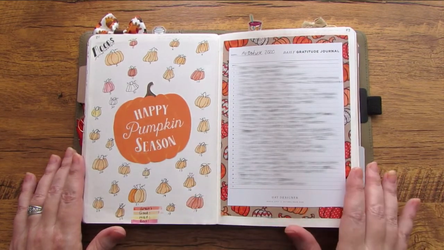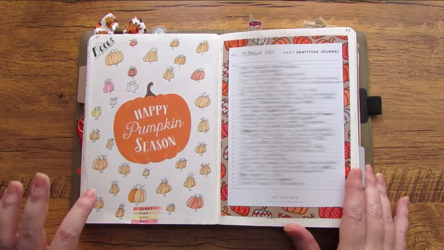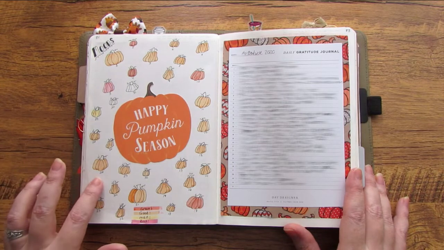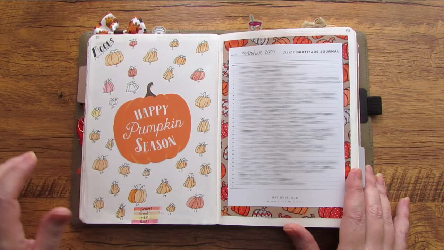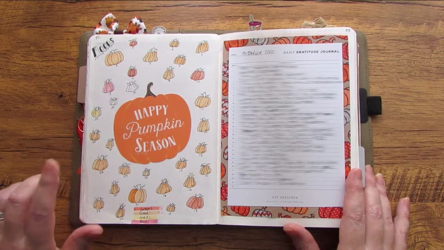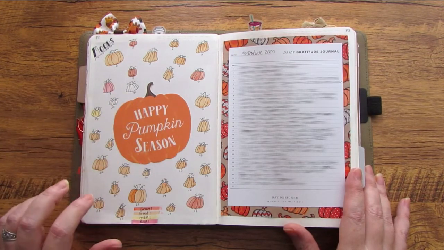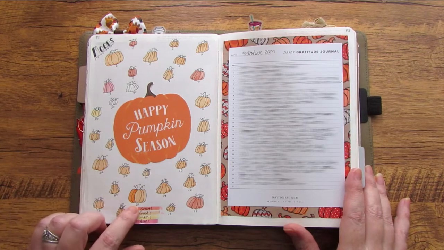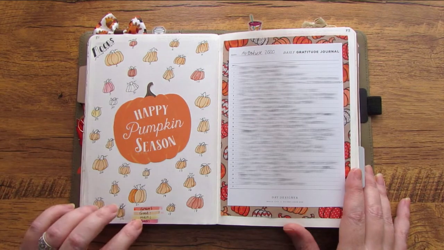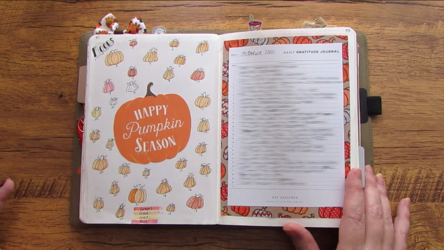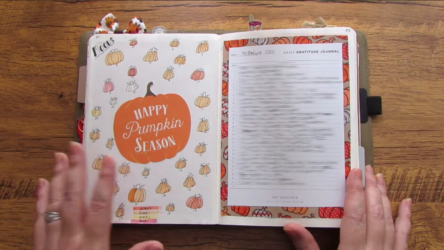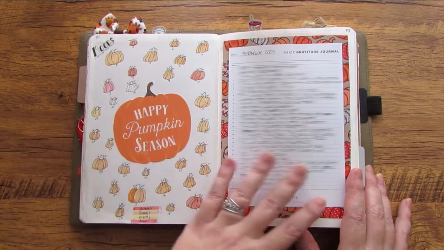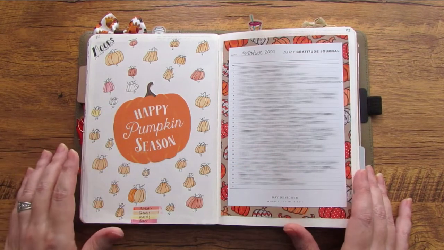I have my gratitude journal list as well as my mood tracker. I ended up adding this after setup. I just came in and drew some messy pumpkins, and I've got a couple that I got to color in. But very simple: great, good, meh, and bad. I really only had one bad day in the month of October, so that was awesome. I like being able to track moods, and so I use this page across from the gratitude journal for that reason.